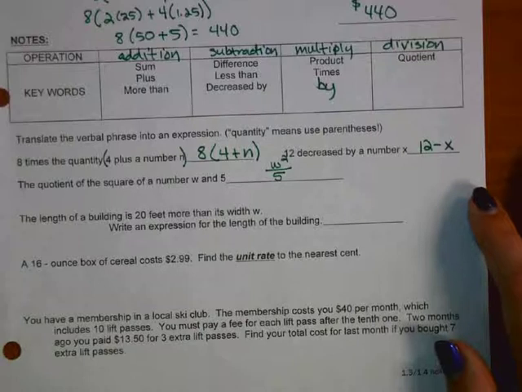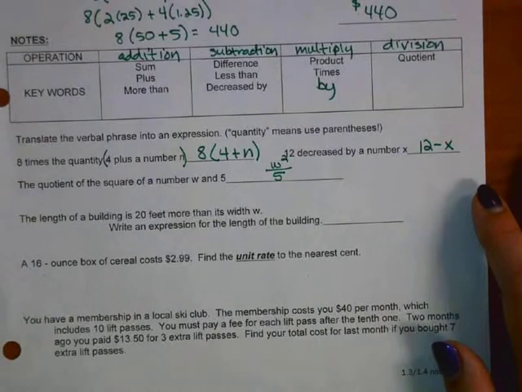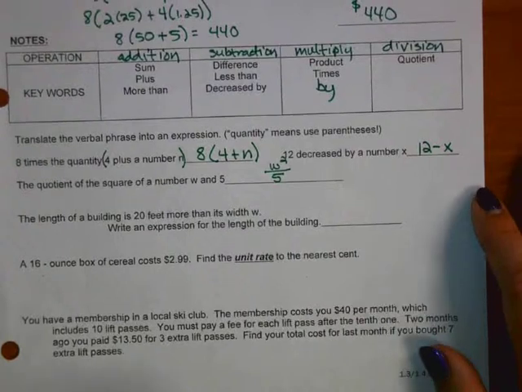Could you write the divided by sign? Yeah, I don't care, but it's better to use fractions. It's pretty much how you're going to see it most of the time now anyway.